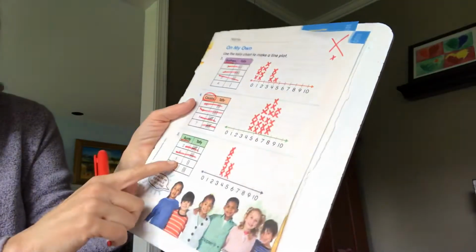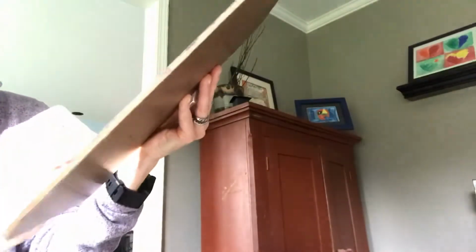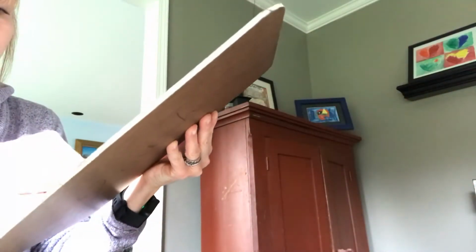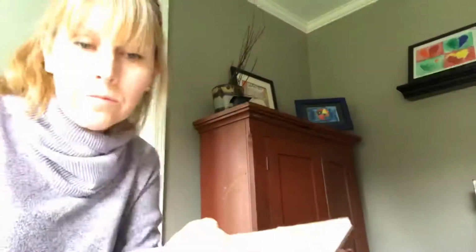There are 2 children that have 5 aunts. So there are my 2. And there are 3 that have 6. So again, that's a line plot. Pretty easy? Yeah.